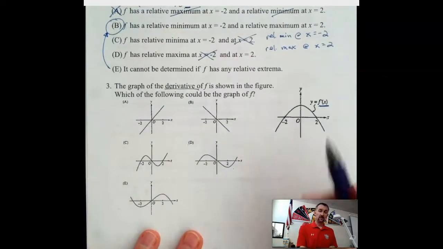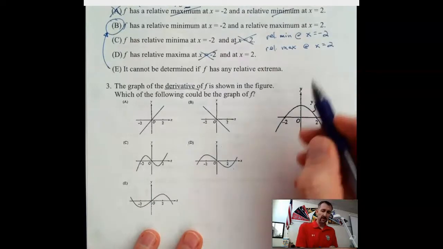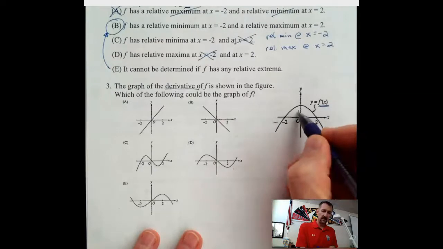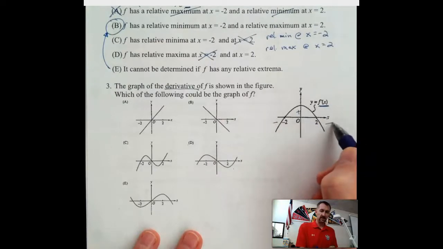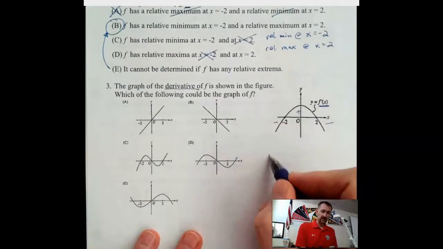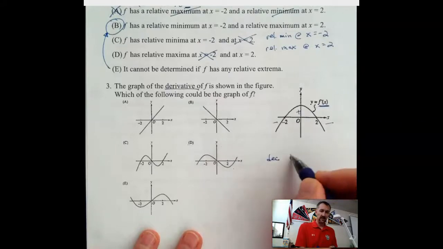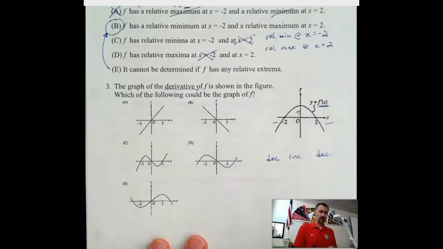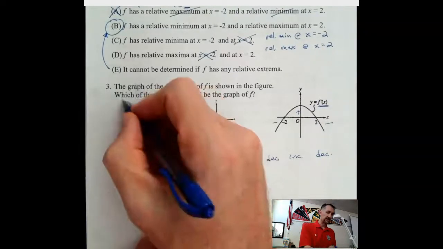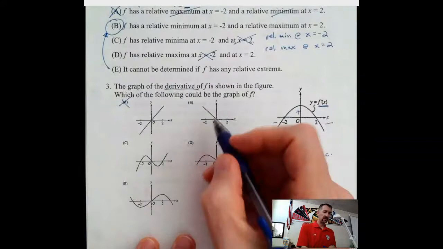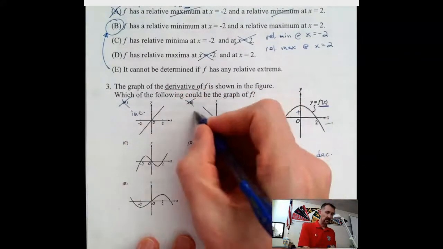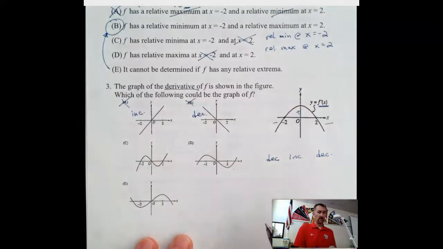Okay, so if you look here, what we need is the derivative is negative, and then positive, and then negative. So what we need is a function that's decreasing, and then increasing, and then decreasing. Okay? So this function is always increasing, so that's out. This function is always decreasing, so that's out. That's increasing, that's decreasing the whole way.